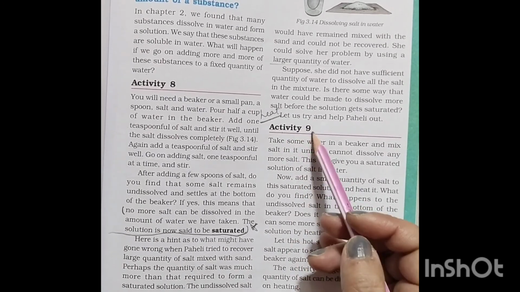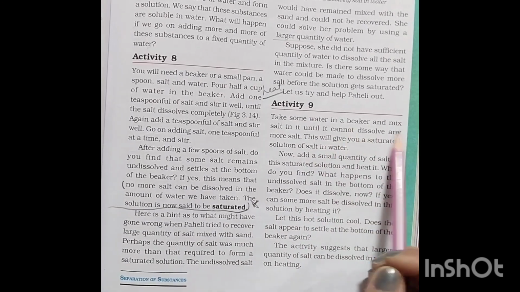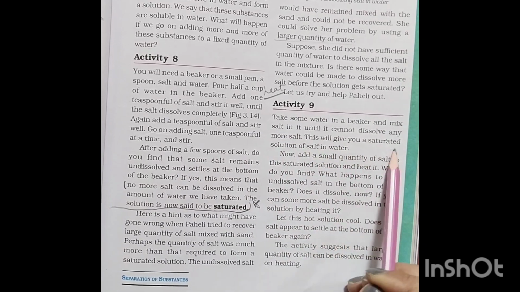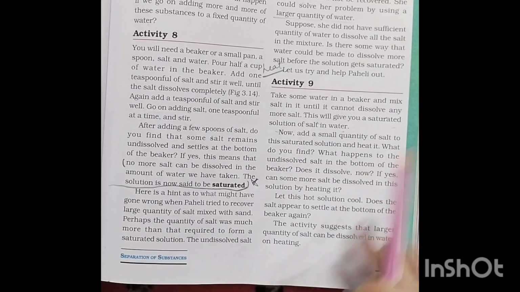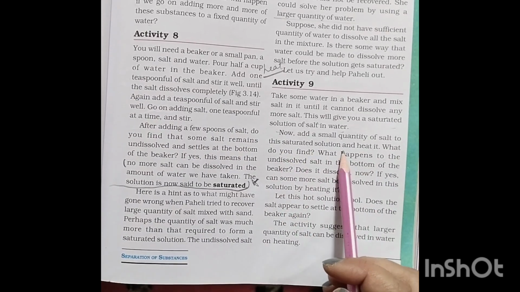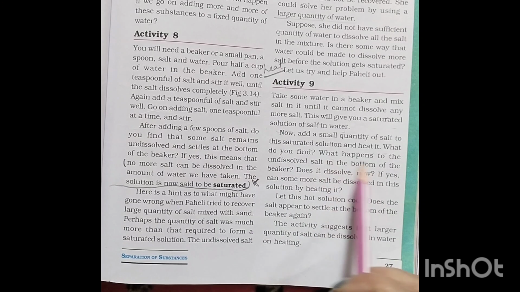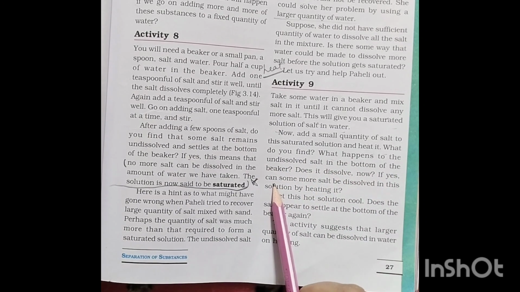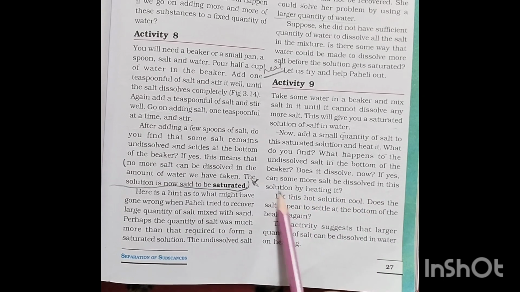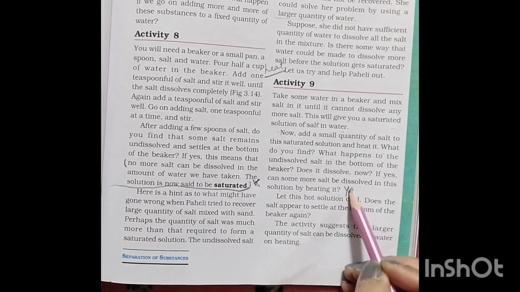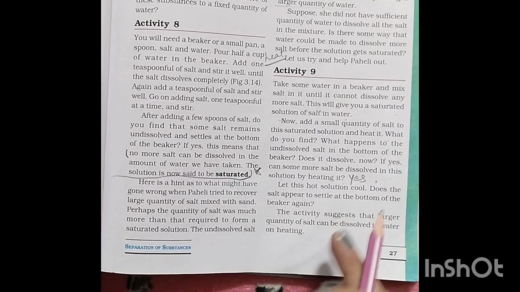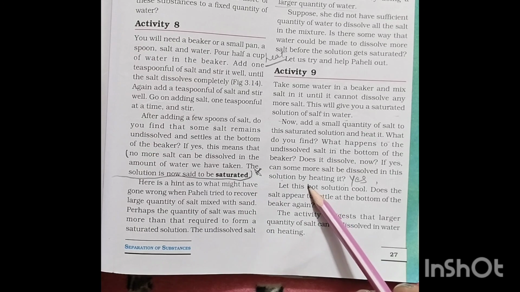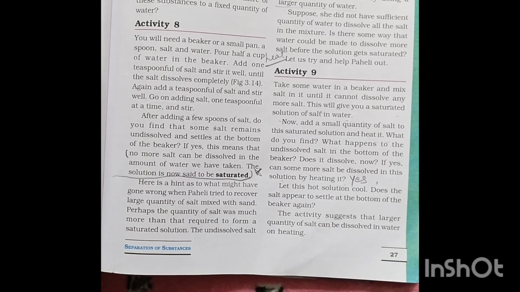Okay. Now activity 9. Take some water in a beaker and mix salt in it until it cannot dissolve any more salt. This will give you a saturated solution of salt in water. Now add a small quantity of salt to this saturated solution and heat it. What do you find? What happens to the undissolved salt at the bottom of the beaker? Does it dissolve now? If yes, can some more salt be dissolved in this solution by heating it? Yes. So we can dissolve more in a saturated solution just by heating the solution.